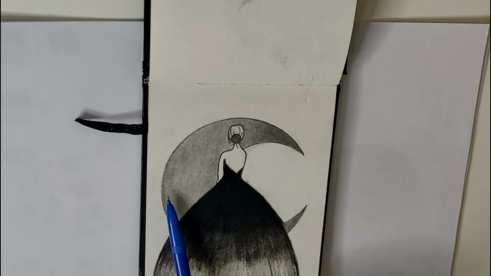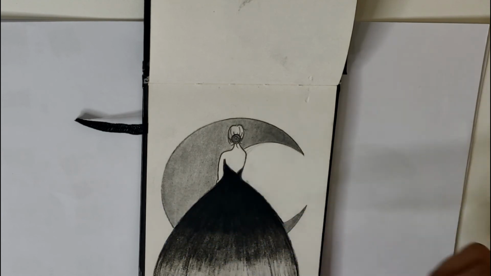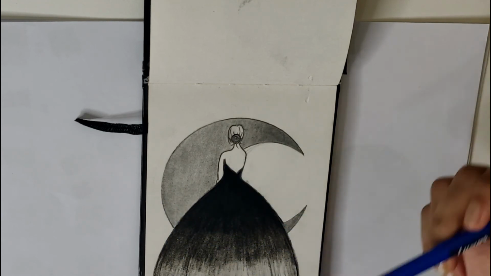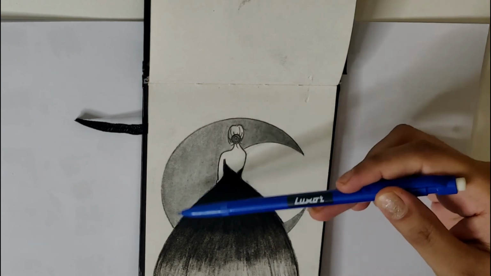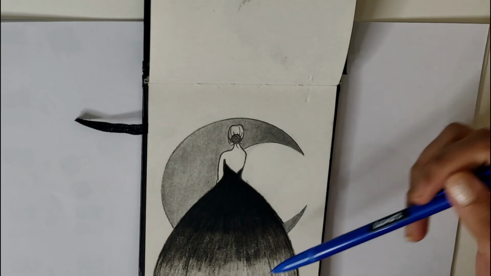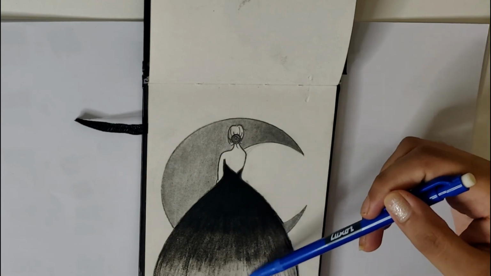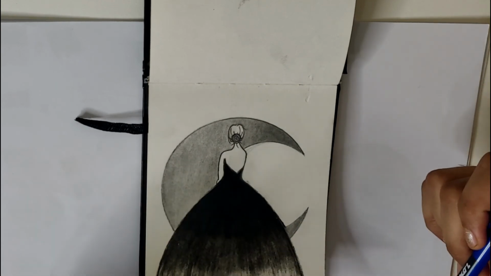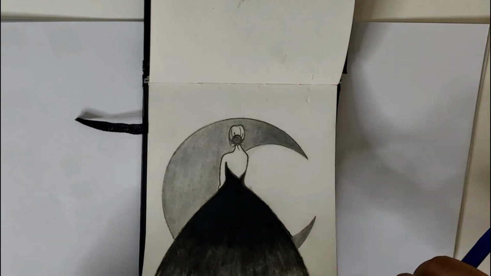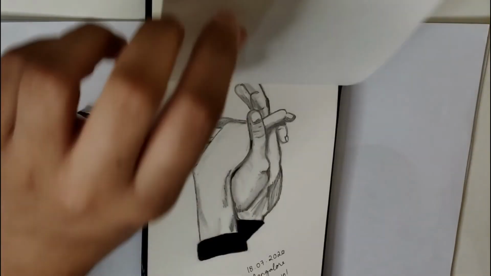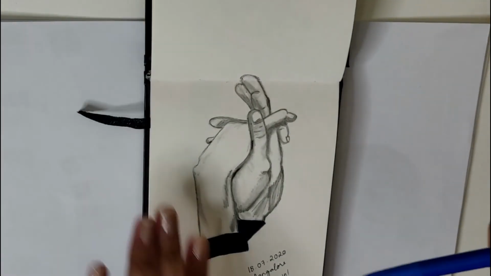If you come to this one, can you see the transition in the moon, lighter shade to darker shade? That's what I was talking about. And I have blended, so once you blend, it becomes smoother. Even on her gown, you can see a transition from the darker gown to the lighter one. That is the smooth transition. That is what you need to achieve while drawing. In the next video, we will talk about blending.